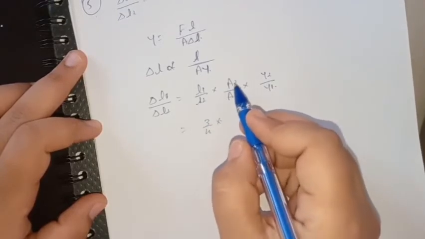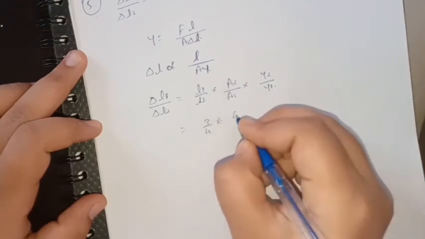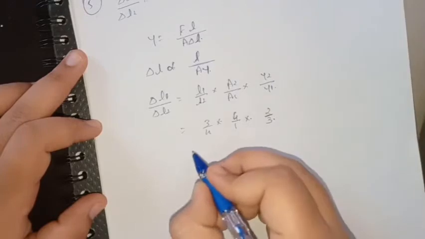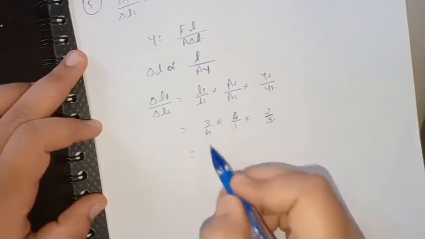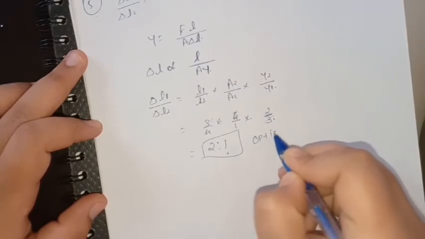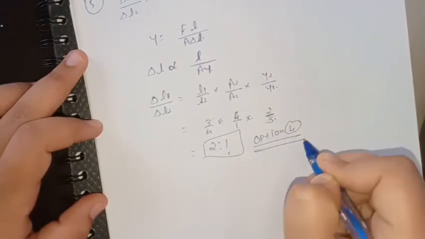A1 by A2 is given 1:4. So this ratio will be 4:1, and Y2 by Y1 will be 2:3. Simplify this, we'll get answer 2:1. So option 4 is correct option.